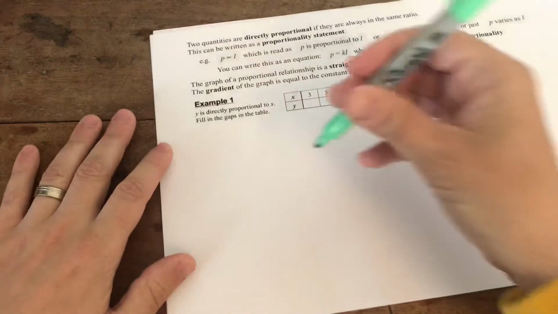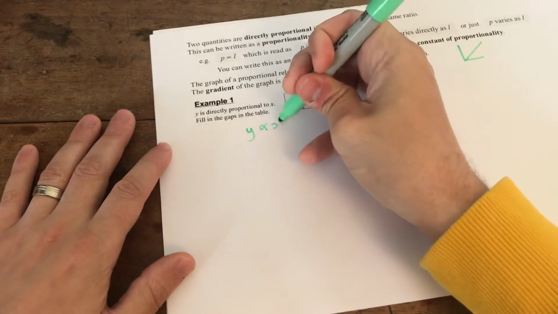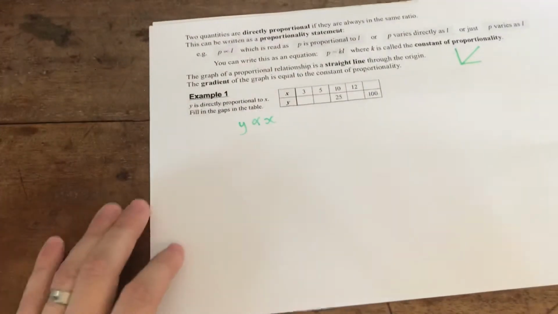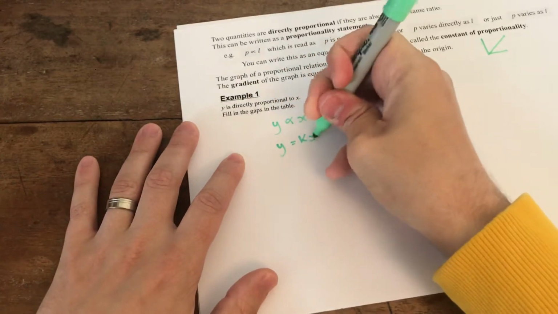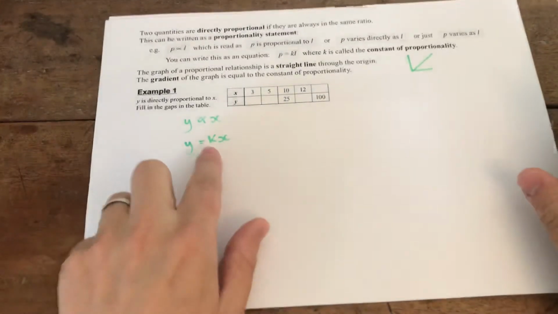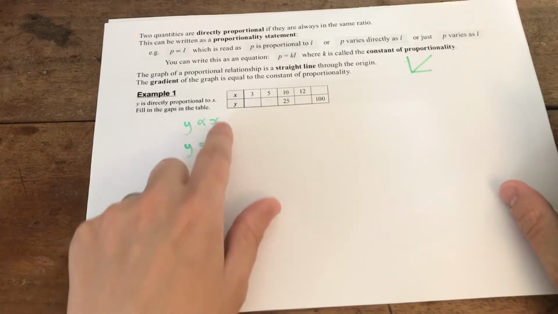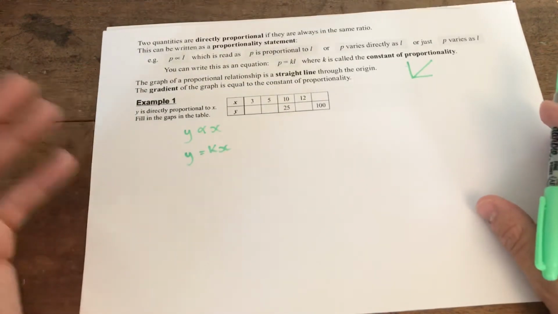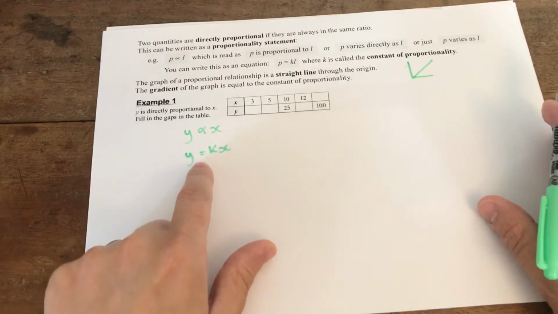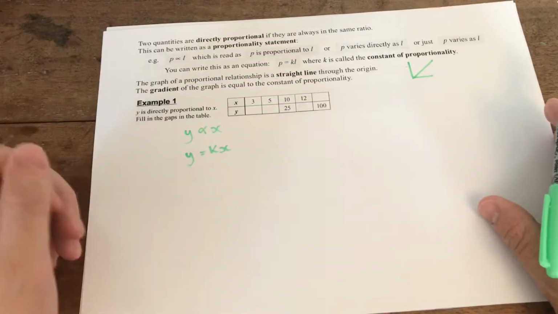So you can either write, in this case, y is directly proportional to x, or you also get your mark for writing y equals kx. You can write both, you'll get the same 1 mark for it, but personally I use the equation because this is what I'm going to use to solve for values of x and find k.